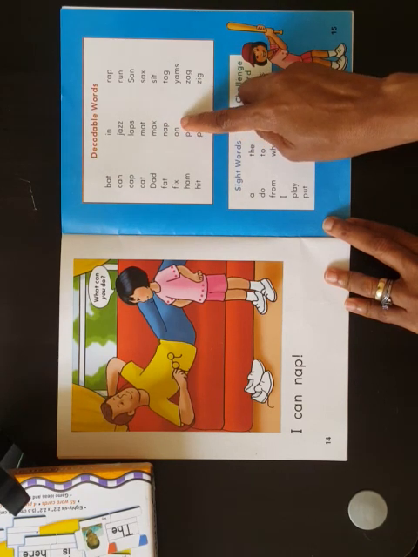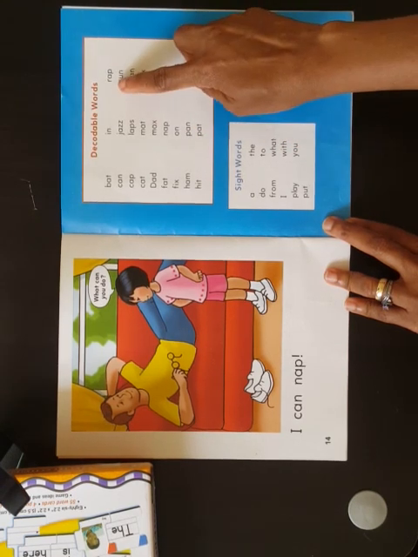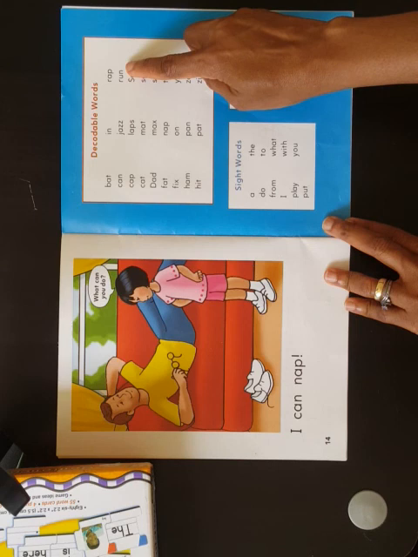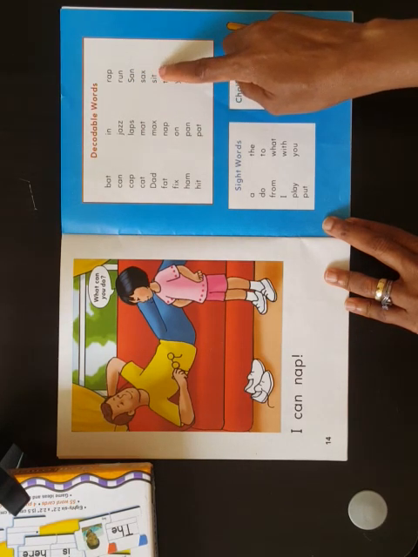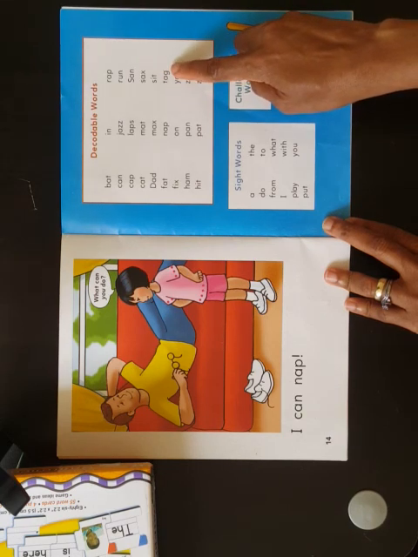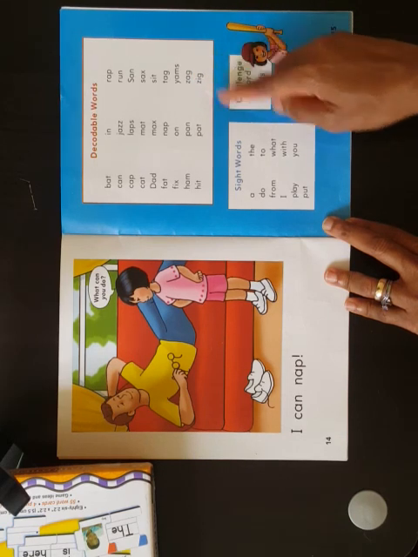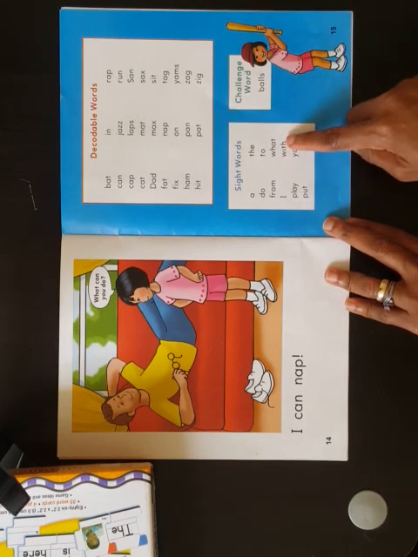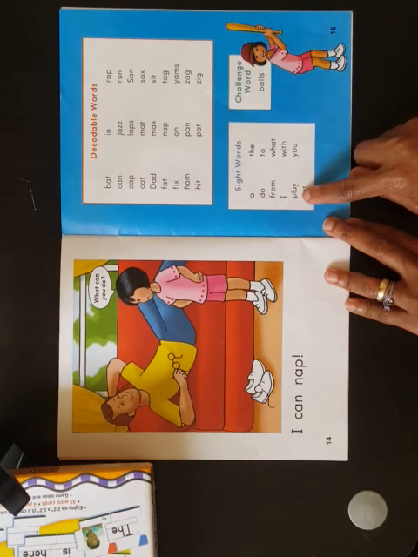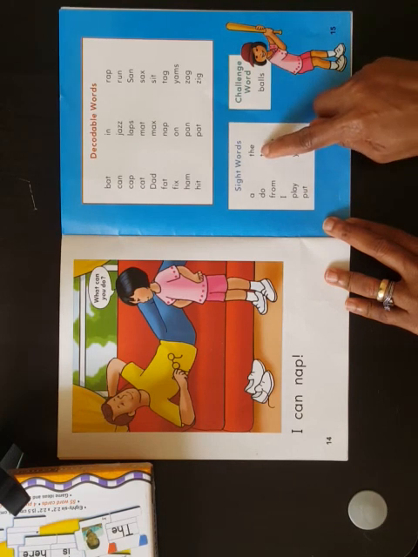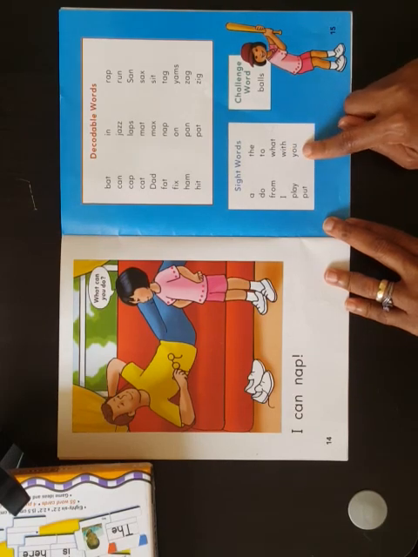Nap. On. Pan. Pat. Rap. Run. Sun. Sax. Six. Tack. Yams. Zag. Zig. These are sight words: a, do, from, I, play, put, the, to, what, with, you.